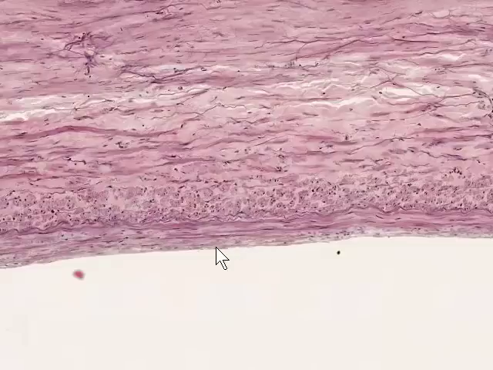Here's the luminal surface, so it's lined by endothelium, which is not terribly distinct, although it's present on this particular specimen. The tunica intima extends from the tip of the arrow here to here, and in fact there is an internal elastic lamina. We can just make it out here. It's 2 to 3 layers of elastic lamellae.